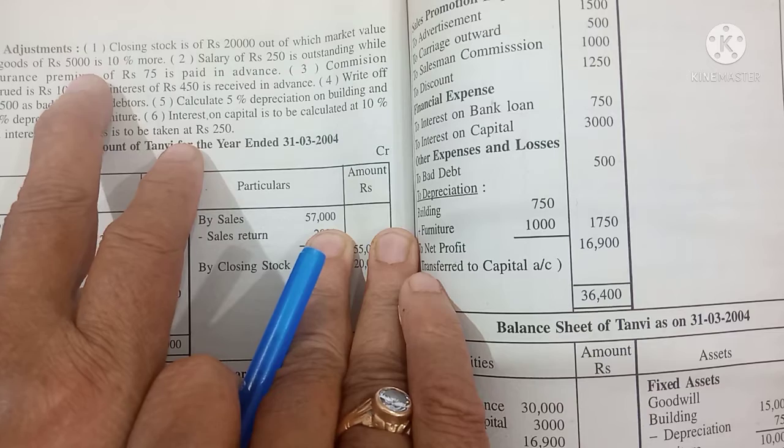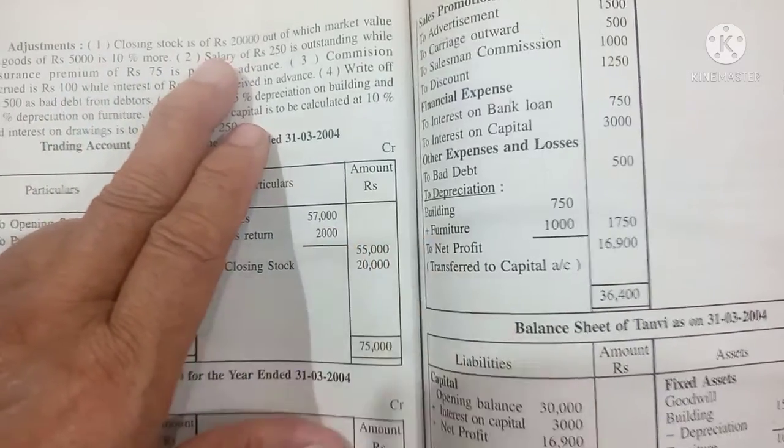Meaning 5,000 becomes 5,500. That means your closing stock will be as it is, 20,000 only.